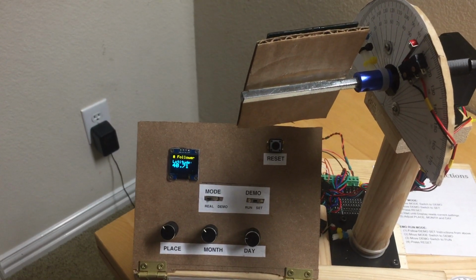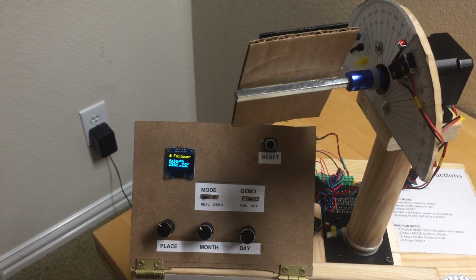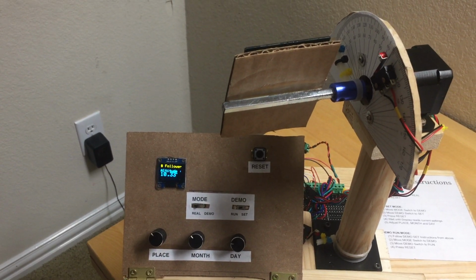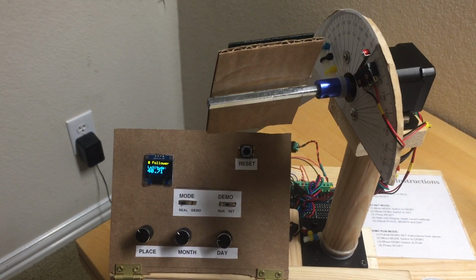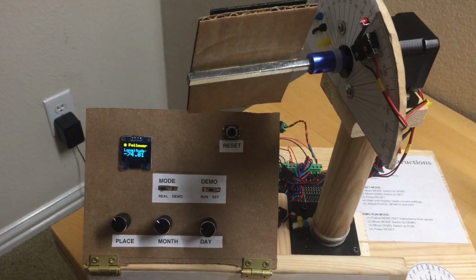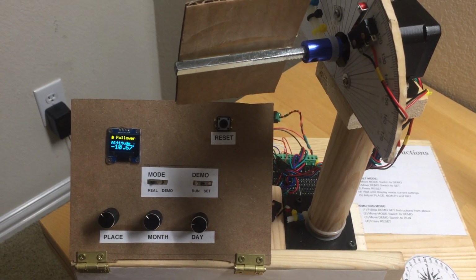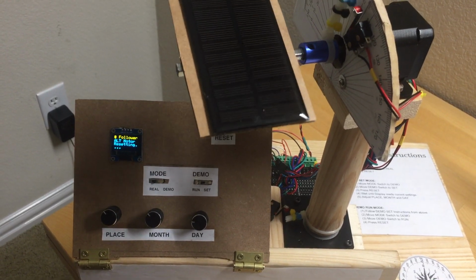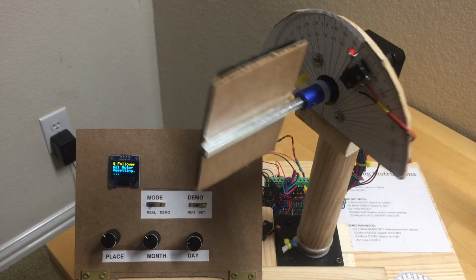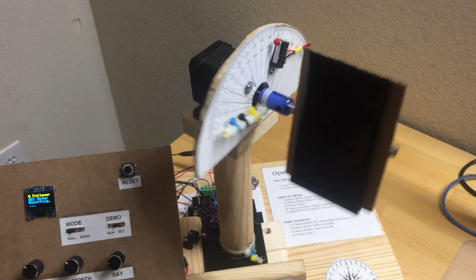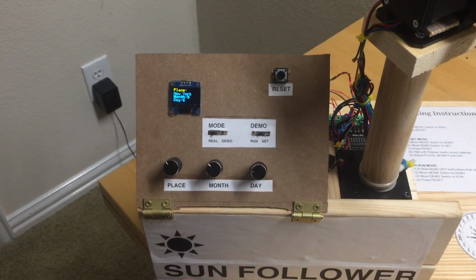The azimuth won't move anymore because it's over 270 degrees. Okay, right now it's 8 o'clock. So the demo run mode is done, and now it's resetting to the original program and going back to its home position. Now let me show you the real mode, which actually follows the sun in real time.